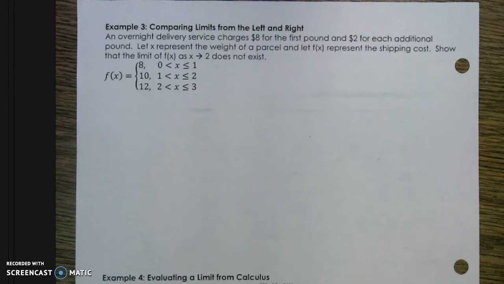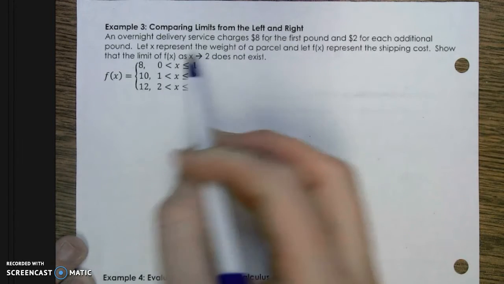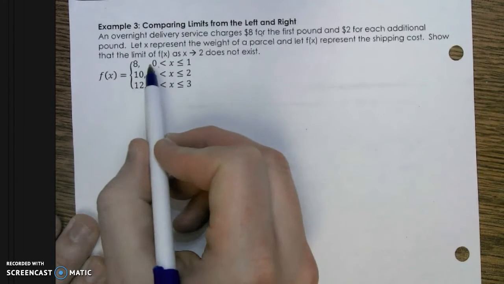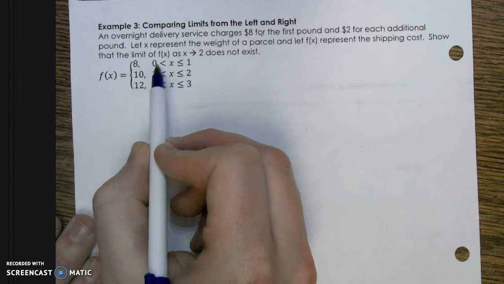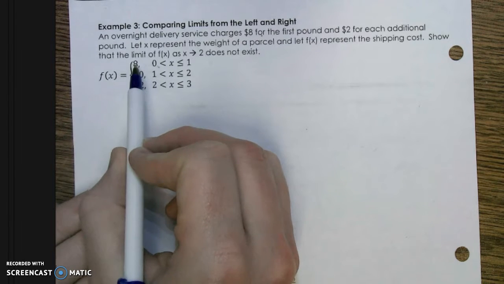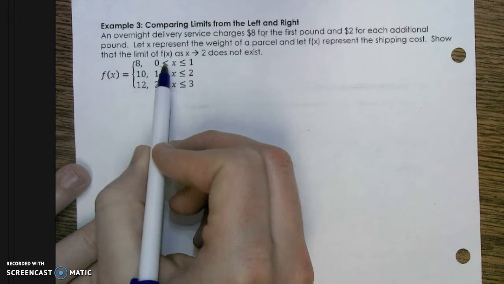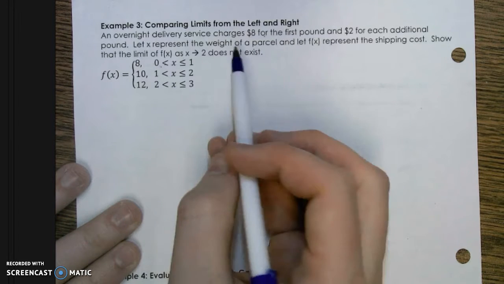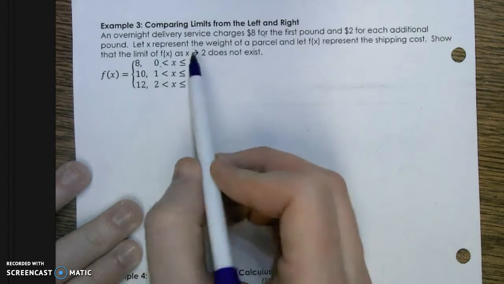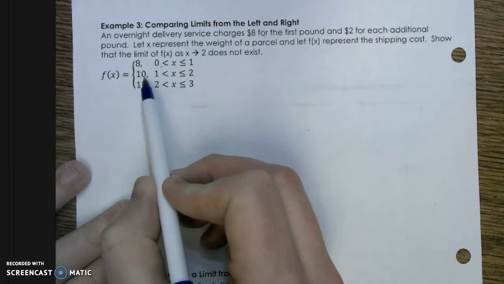So here we're seeing that the delivery charges $8. That shows you that for the first pound, even if it doesn't weigh anything, it's still going to cost you $8 to send, and it does say greater than 0 because you're not going to send anything that doesn't weigh any pounds. And then it says for each additional pound, it's $2 more. So we see if it's above 1 pound, if it's anywhere between 1 and 2, it's now $10.